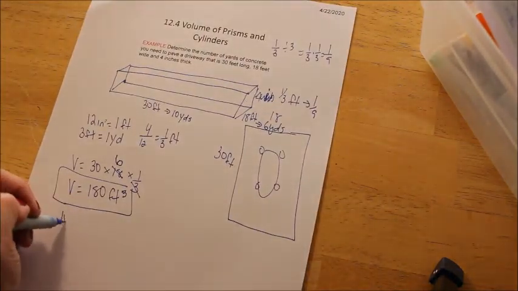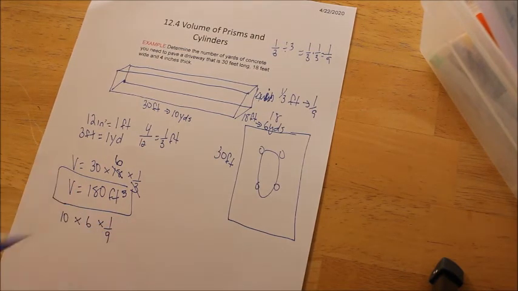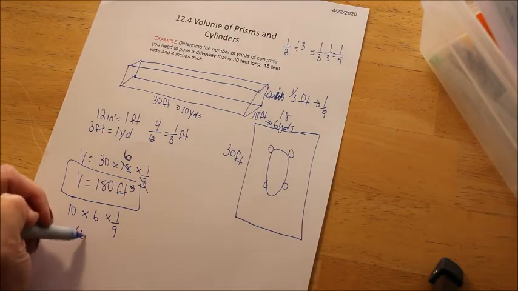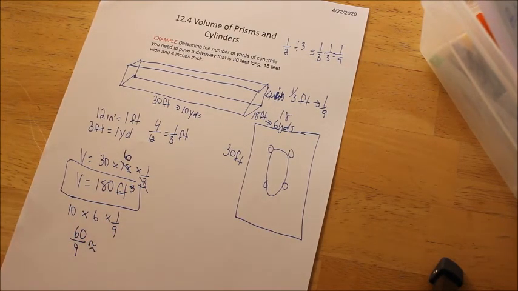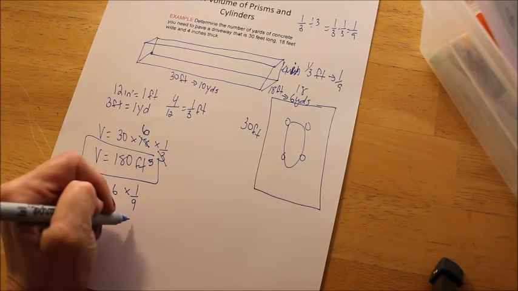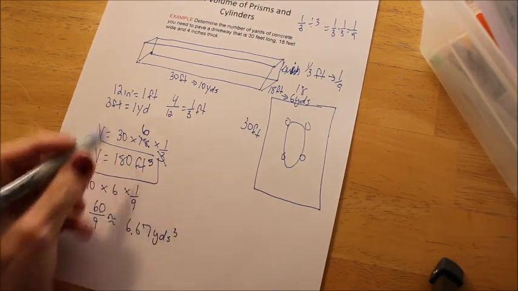So we would have 10 times 6 times 1/9, which is going to be 60 over 9, which is approximately, I know it's going to be a decimal, 6.67, and that would be in terms of yards cubed.